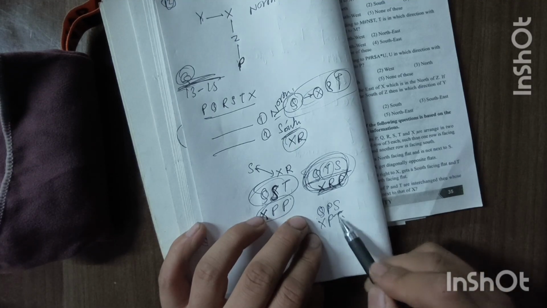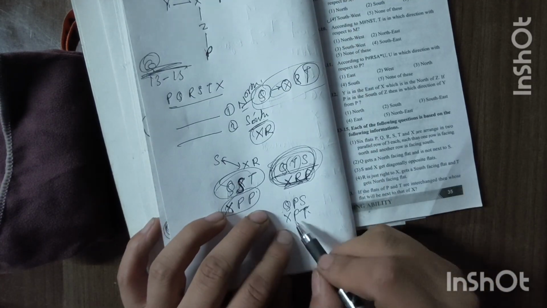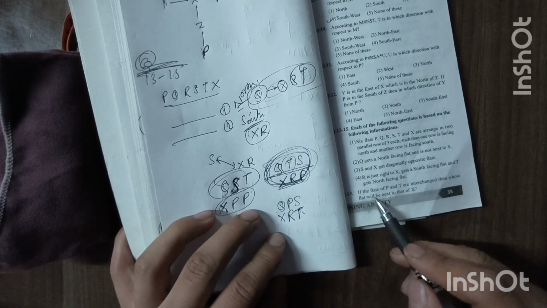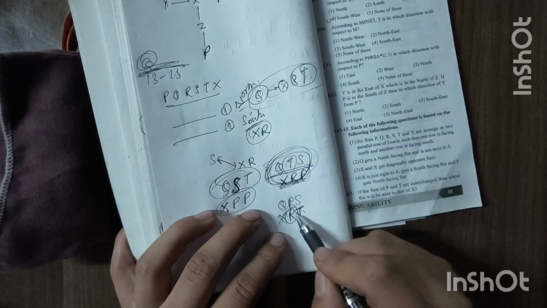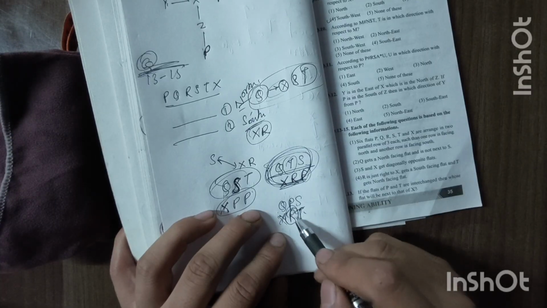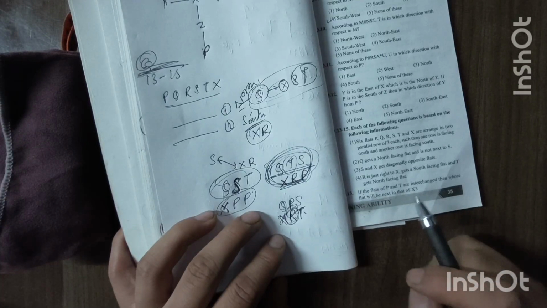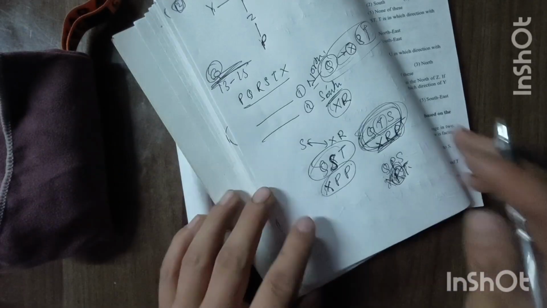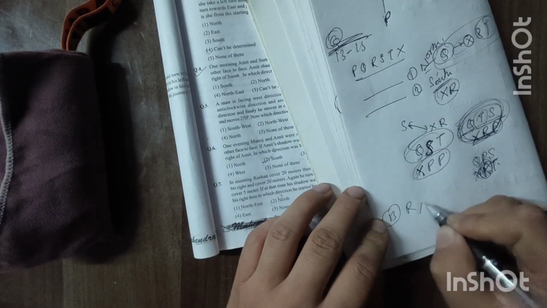Okay, whose flat will be next to that of X? Obviously, next to the X flat is R. It didn't ask about opposite. Next to the X flat is directly R. It's that simple. It's R. So the answer will be R. Question number 13's answer is R.